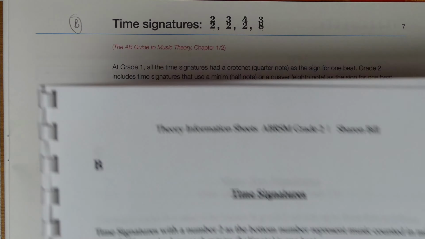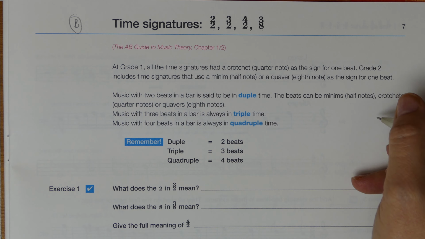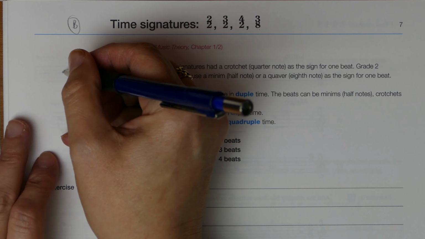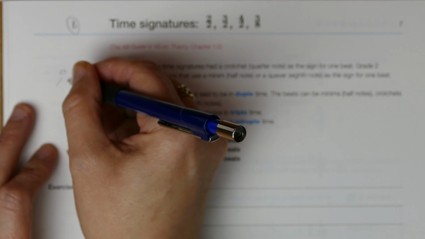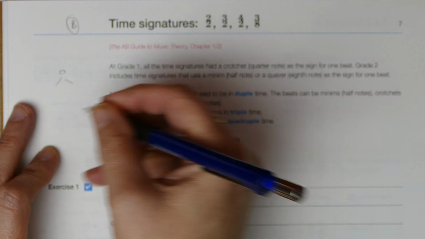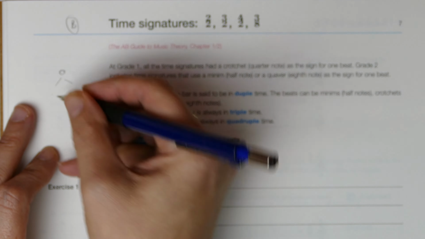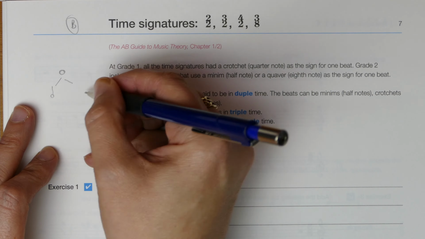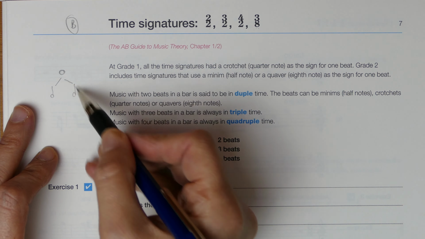However, if I just refresh your memory on the pyramid that was in your grade 1, it helps you to remember why that system is. So we have our semibreve or our whole note that divides into 2 minims or half notes. So you can see we've divided into halves here.